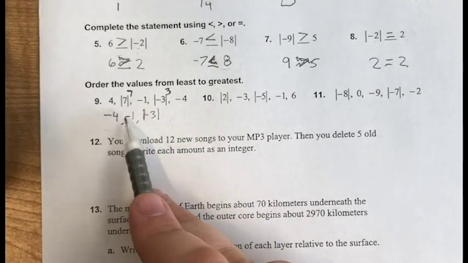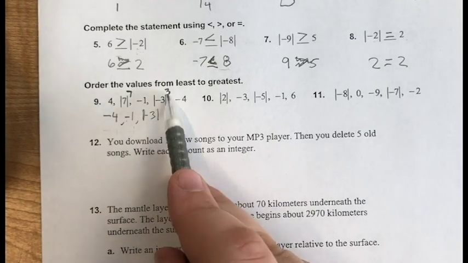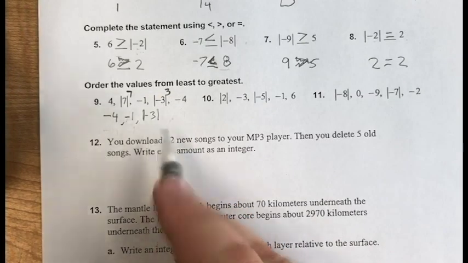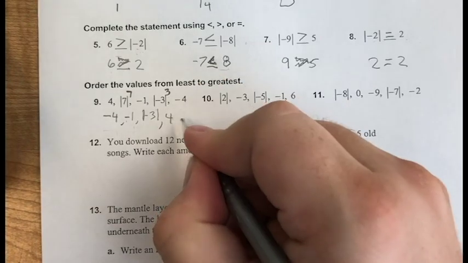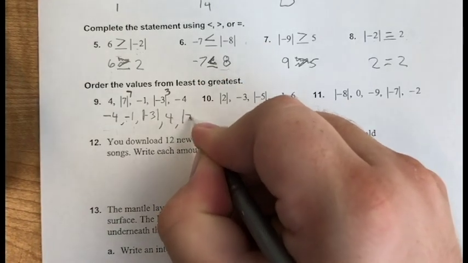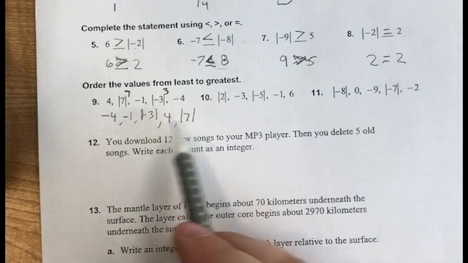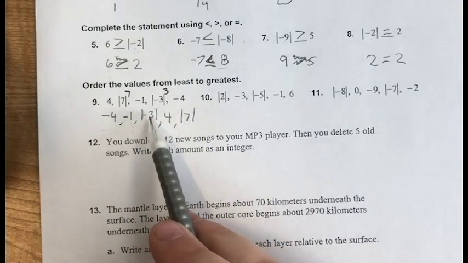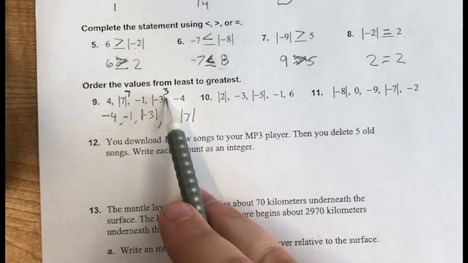This is negative 4, this is negative 1, but this number's true value is positive 3. The next number on our list would be positive 4, and then the last number would be the absolute value of 7, because its true value is 7. So this is a little bit different because of these absolute values. Don't let that trip you up. It's telling you that this value is not negative 3, but its true value, its absolute value, is positive 3.